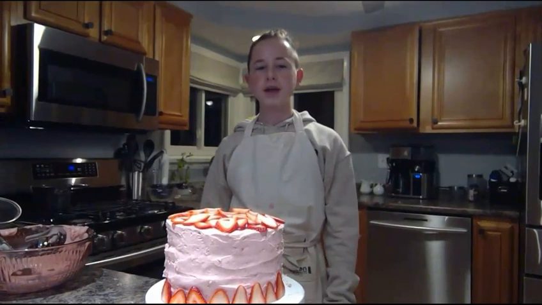So this is my final cake. I think it turned out pretty well and I can't wait to taste it.